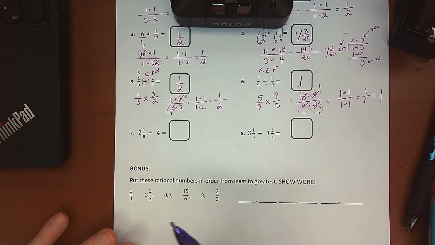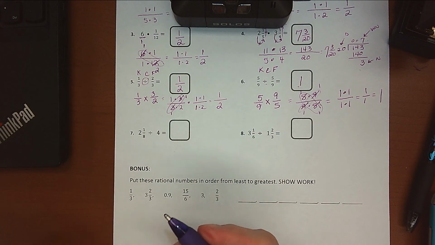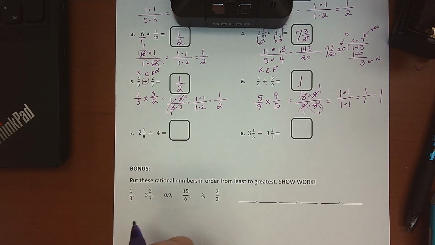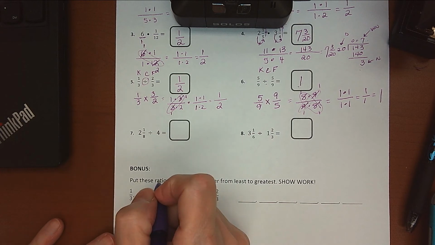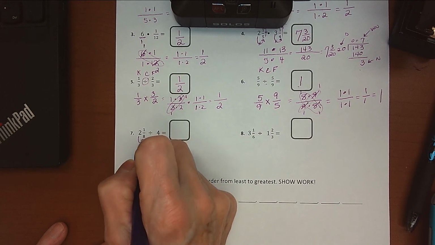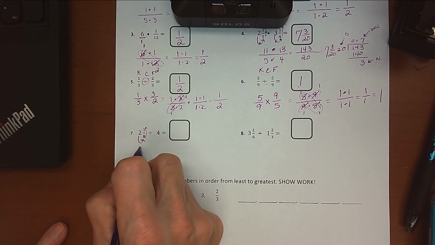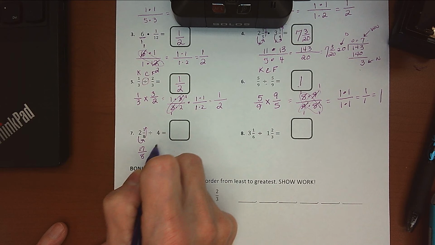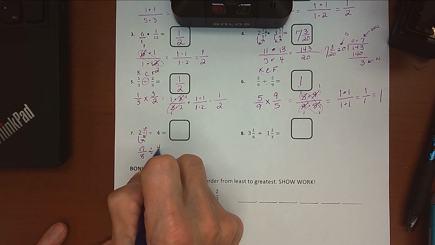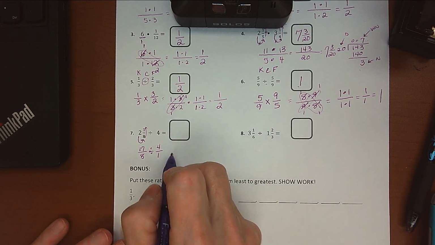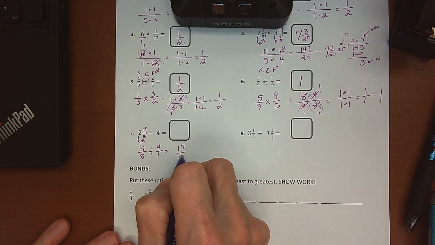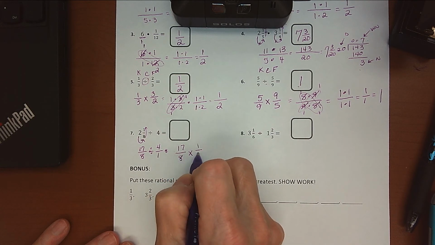All right, now, as with multiplying, with dividing, we have to change our mixed numbers into improper fractions before we can move on. And we've got to do that before we do the keep, change, flip. So 2 times 8 is 16, plus 1 is 17. So this is equal to 17/8. And then, of course, we want to make this 4 over 1. Now we can keep, change, flip. So this is going to be 17 over 8 times 1 over 4.